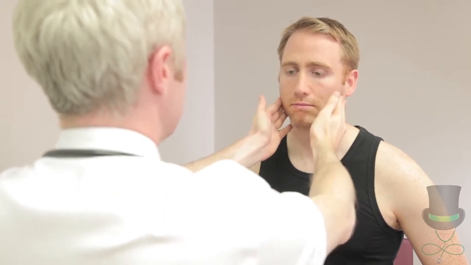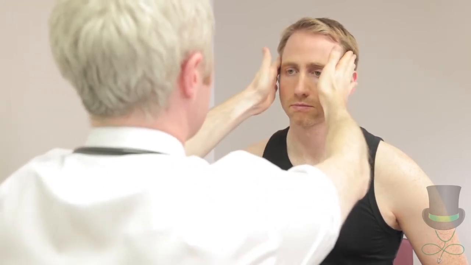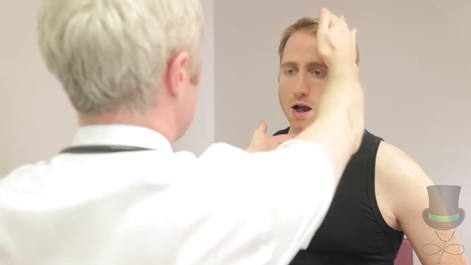Okay. To test the motor component of the trigeminal nerve, start by inspecting the muscle bulk of the temporalis and masseter muscles. If you could clench and unclench your teeth. Ask the patient to clench their teeth, and as they do so, palpate the masseters and temporalis muscles. You could drop your jaw open a little bit, and don't let me close it.